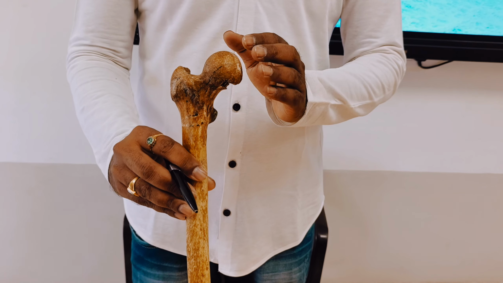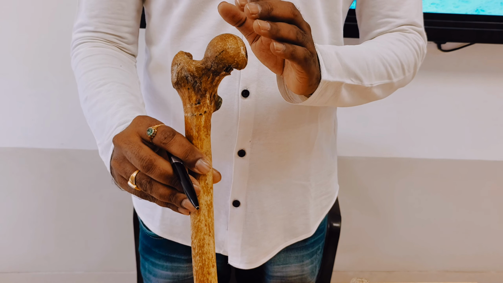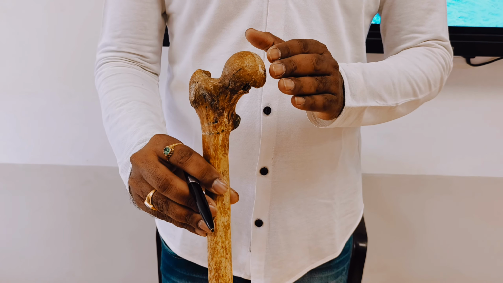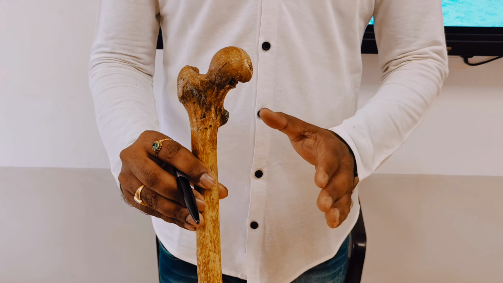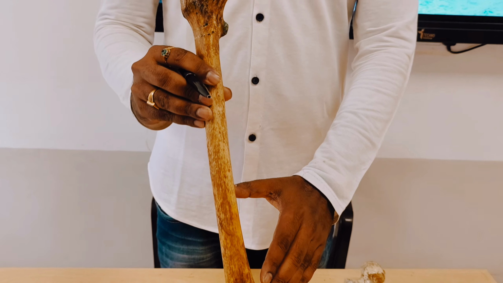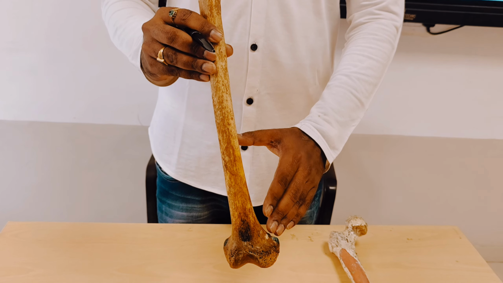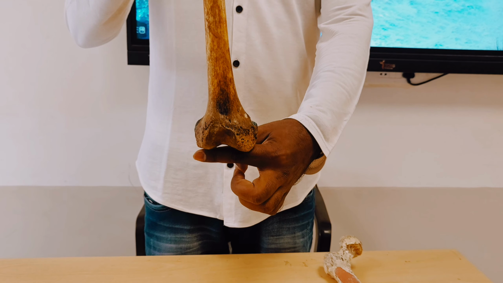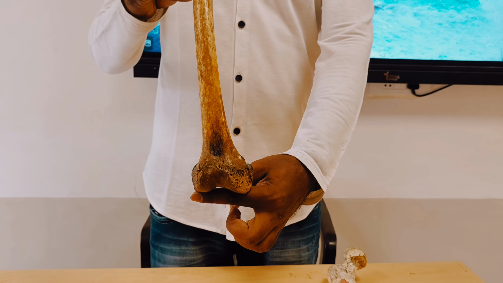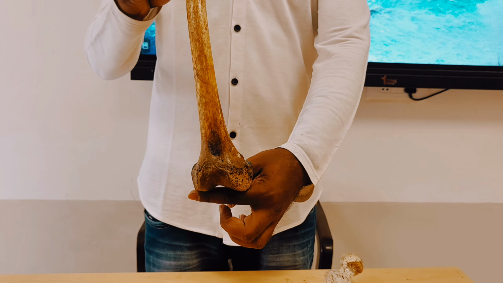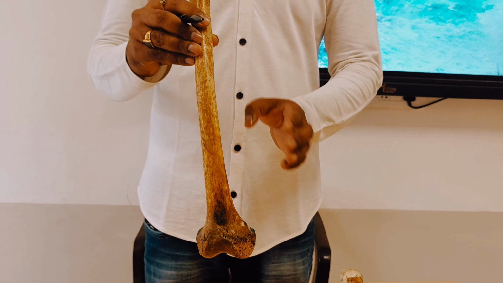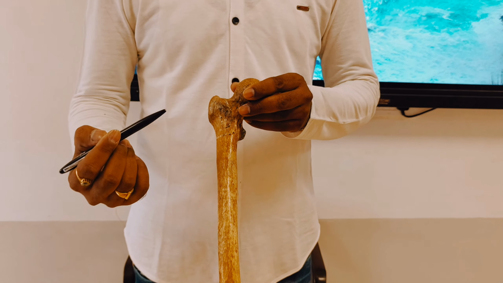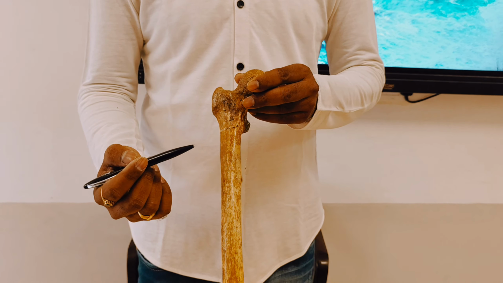To revise the anatomical position points: the head of the femur is directed medially, slightly upwards and forwards, and the shaft of the femur runs obliquely downwards and medially, whereas the inferior surfaces of the two condyles lie in the same horizontal plane. So this is all about the anatomical position and site determination of the femur.